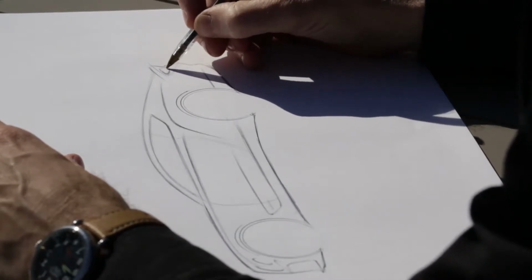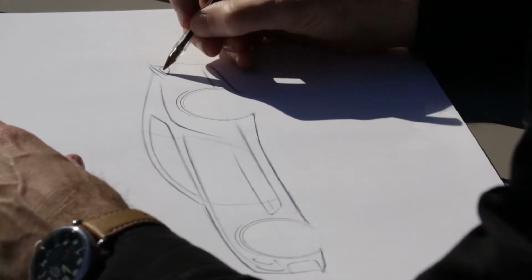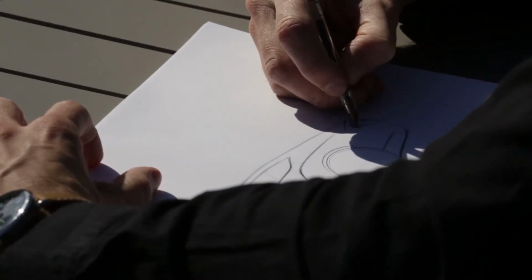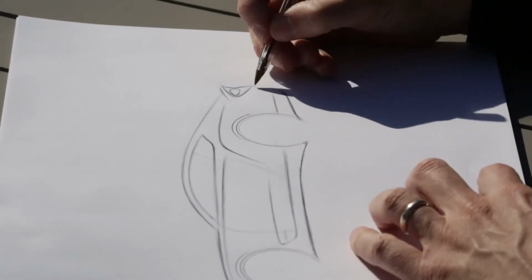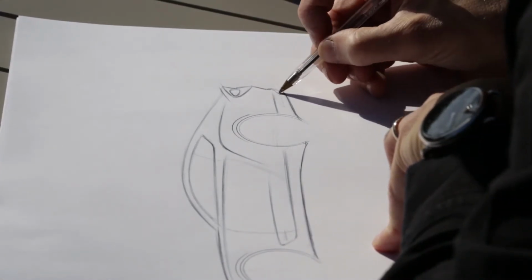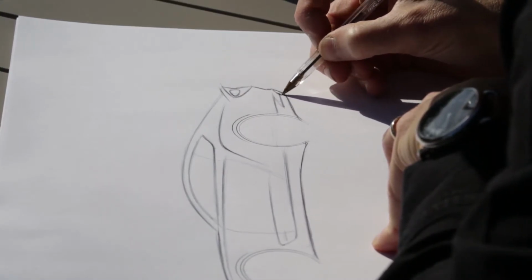So those afterburner ellipse shapes for the rear lights sit within that horseshoe at the rear. And you've got that nice muscle feature that goes into the exhaust.